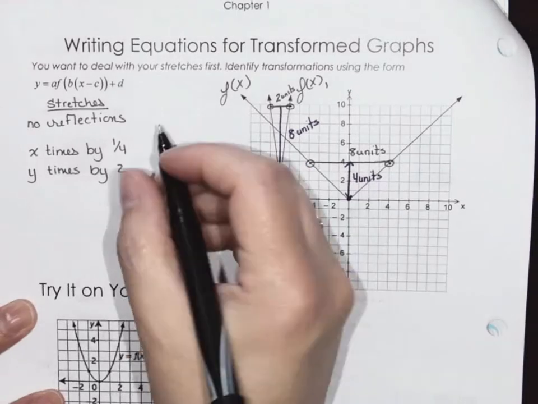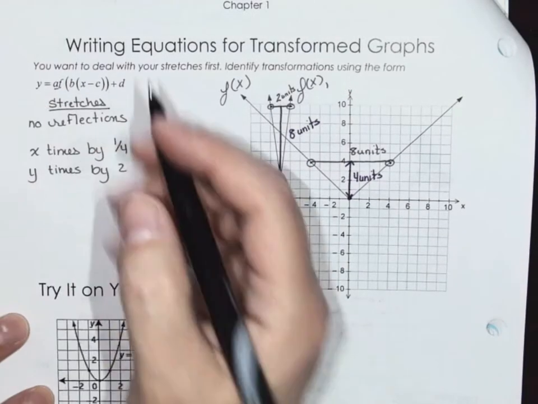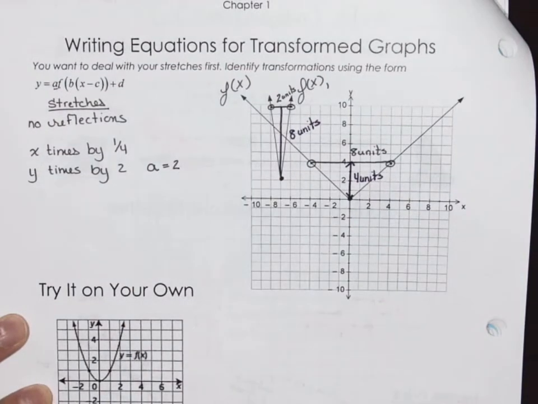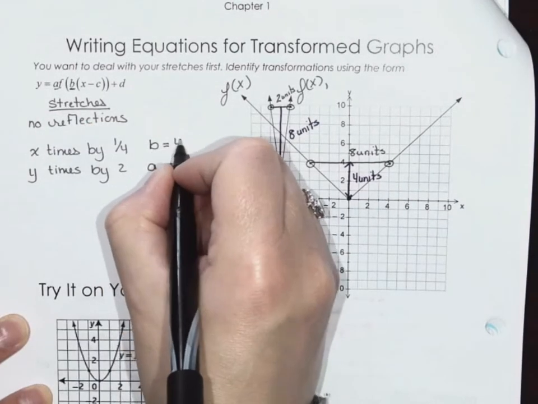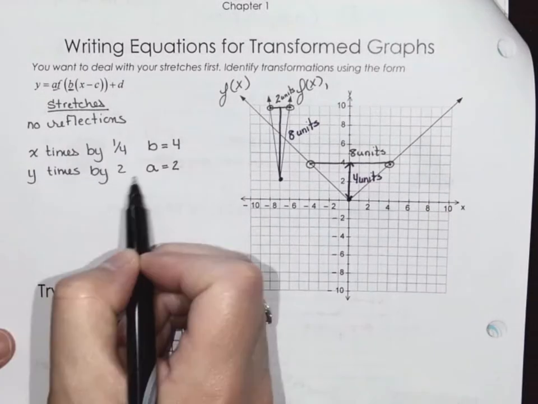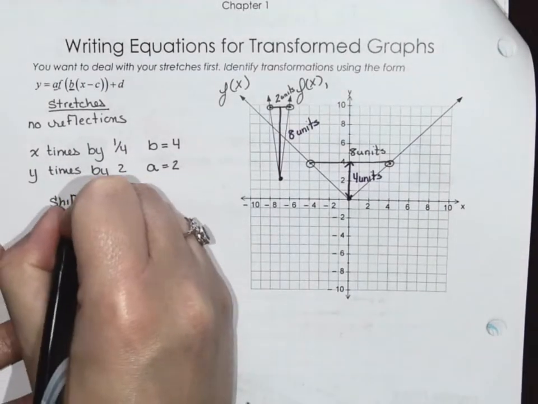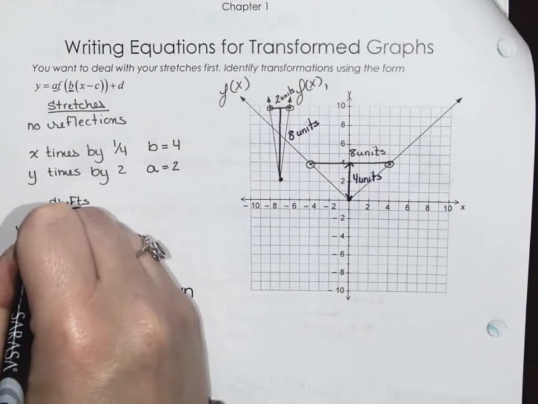Okay, so would you guys agree? A is what gets times by the f. So we would say that A is 2. Right, you guys with me so far here? Yes. All right. And B is what's times by the x. B is 4, because you have to do the reciprocal. Remember that this is the math. We just talked about the math. Now we have to put it in the right form.